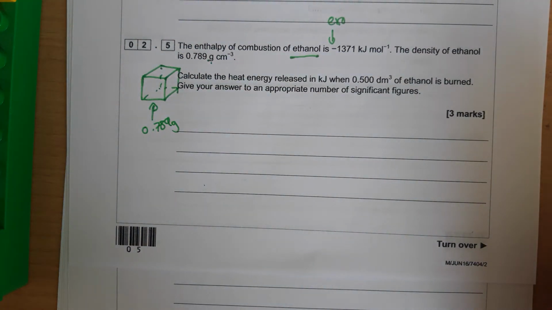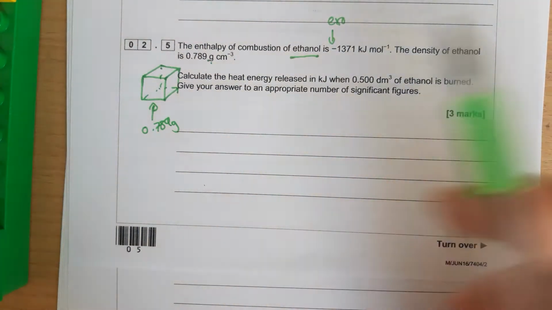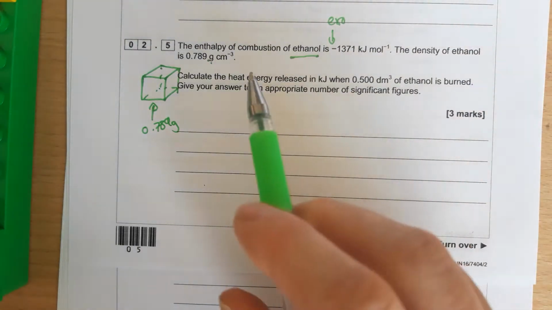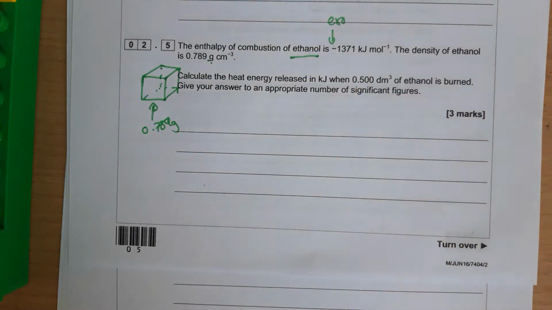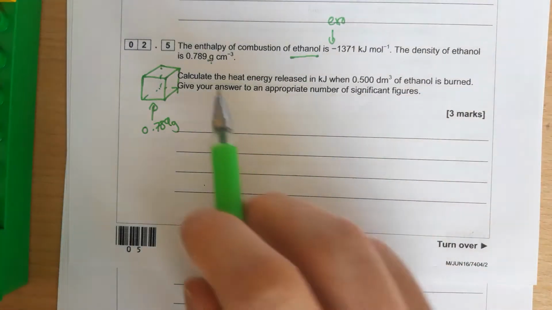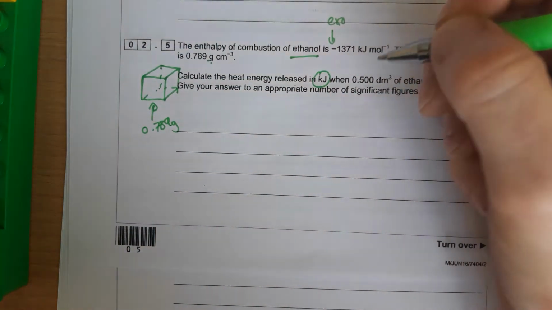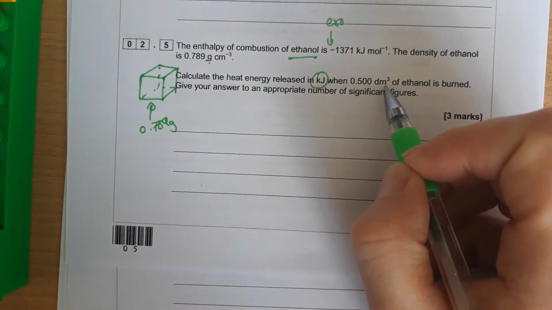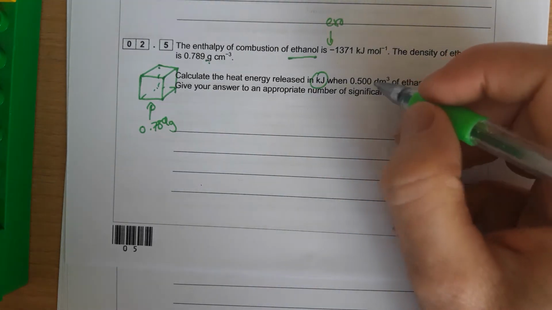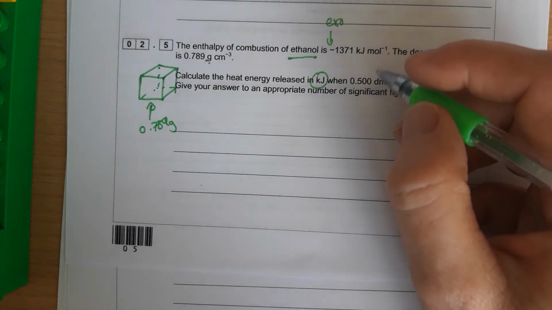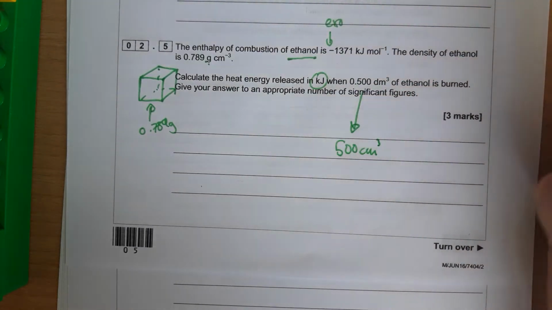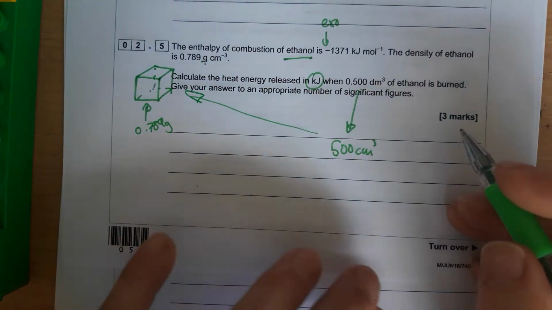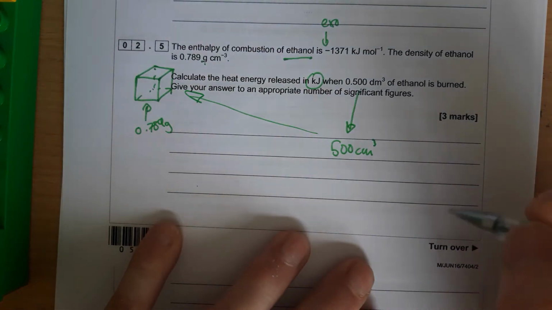These often throw people. So you're probably looking at this question thinking, oh, this is the one that I struggled with. We know in chemistry that if you can get the grams of a substance, you can work out the moles of a substance, and that's what we're aiming for ultimately. Calculate the heat energy released in kilojoules when 0.5 decimeters cubed of ethanol is burned. Well, 0.5 decimeters cubed is half a litre, isn't it? That is 500 centimeters cubed.